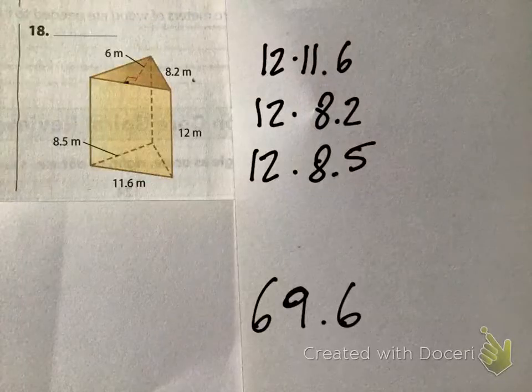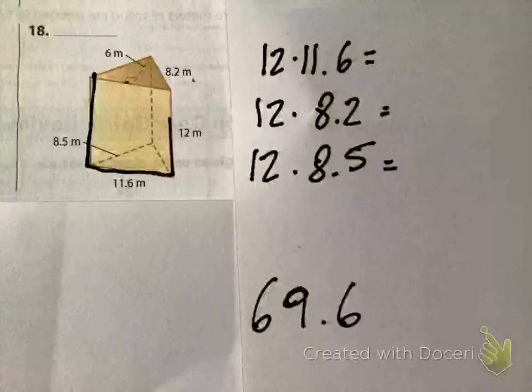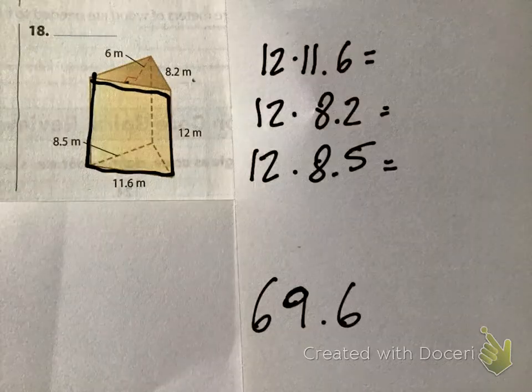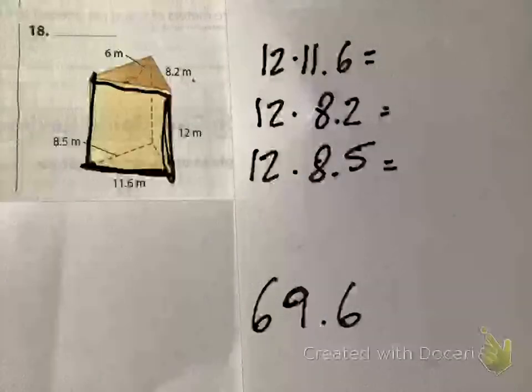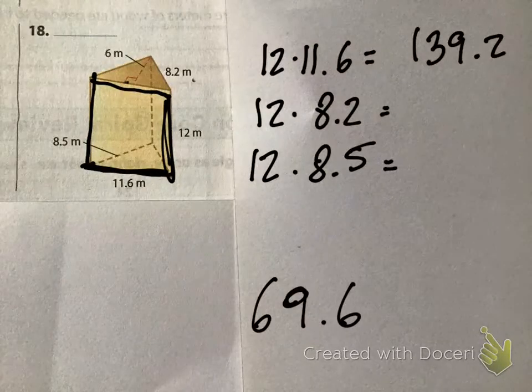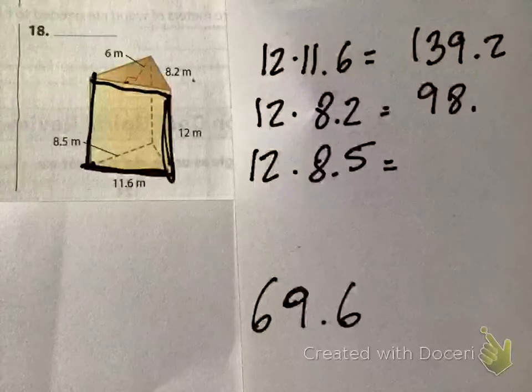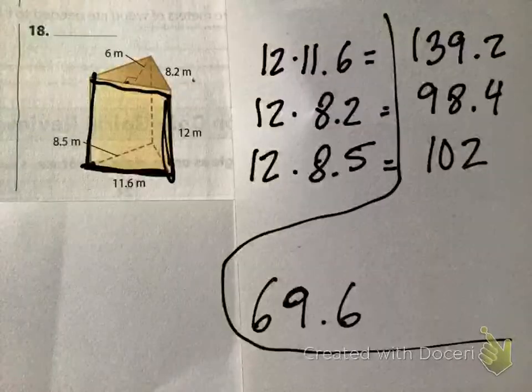So try to think about it as if you put one shape of the triangle at a time. So 12 times 11.6. That would be this face right there. That would be that one face. And we see because the length is 11.6 and our height is 12. So 12 times 11.6 is 139 and 2/10. 12 times 8.2, remember I'm just using my calculator, is 98.4. And 12 times 8.5 is 102. So now I've got all of these numbers.